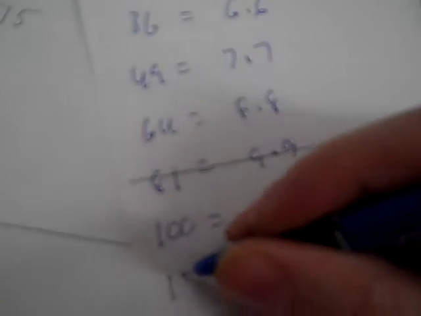Okay, so 1 is a perfect square because it's 1 times 1. 4 is 2 times 2. 9, 3 times 3. 16, 4 times 4. 25 is 5 times 5. 36 is 6 times 6. 49 equals 7 times 7. 64 is 8 times 8. 81 is 9 times 9. And 100 is 10 by 10. 121 is 11 times 11. 144 is 12 times 12. So we got that sheet now.